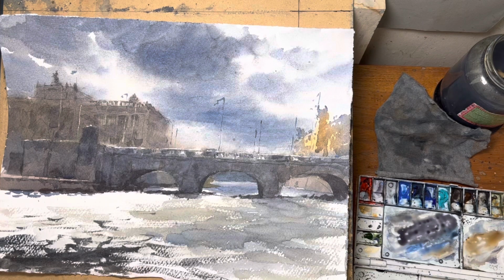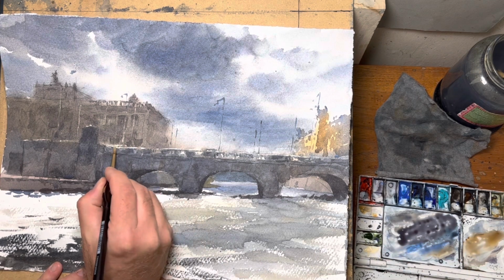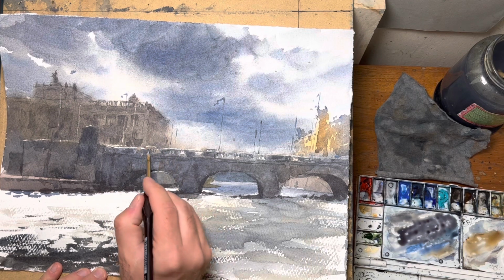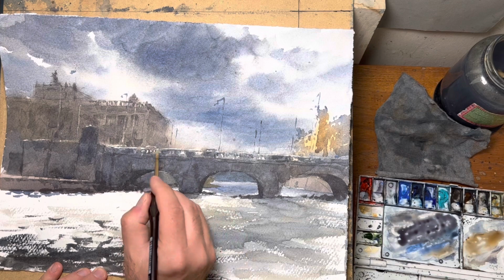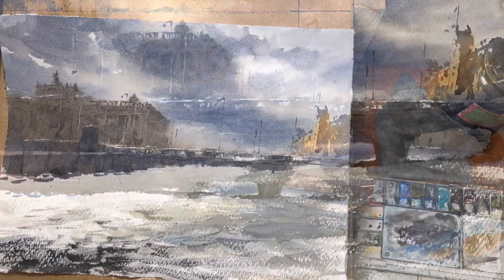Also taking the opportunity to add a few dots and bits and pieces to the edges of those structures that are in the foreground. Some cars, the tops of some cars parked on the bridge here, and some just minor details. And that's about it.